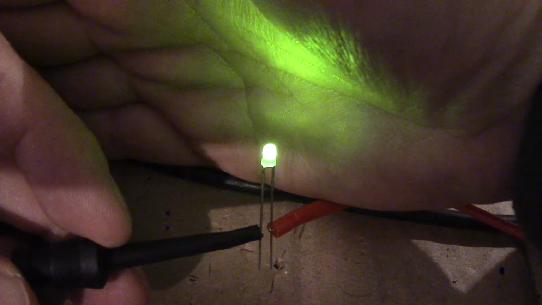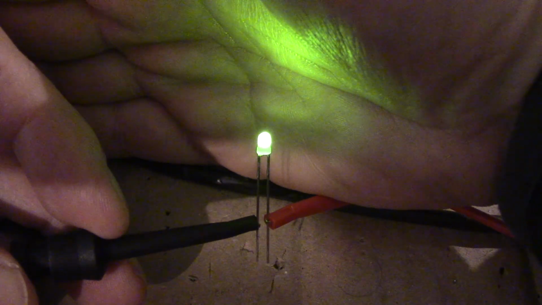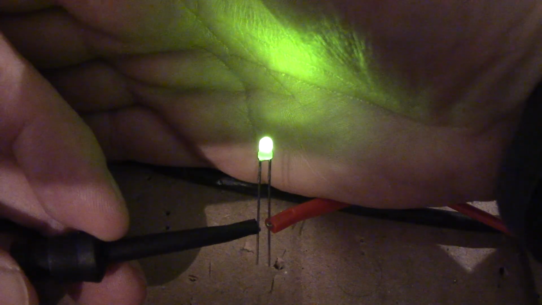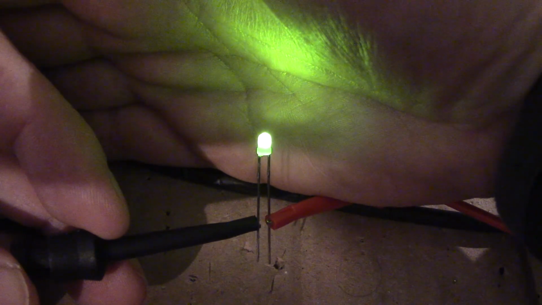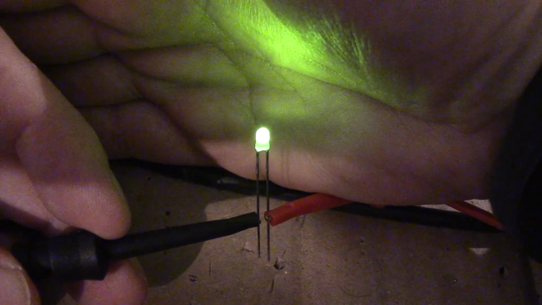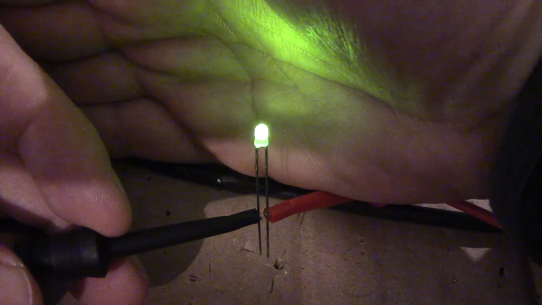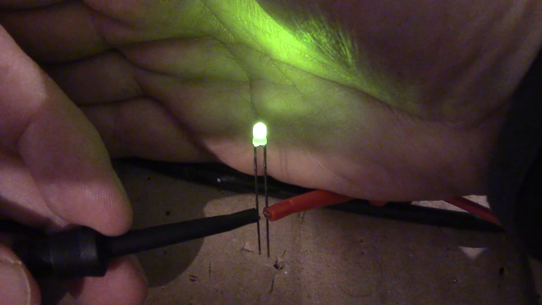Green LEDs typically turn on more towards 3 volts rather than 2 volts. And you can see by cranking the voltage up a little bit more, I get more green LED light out of this.